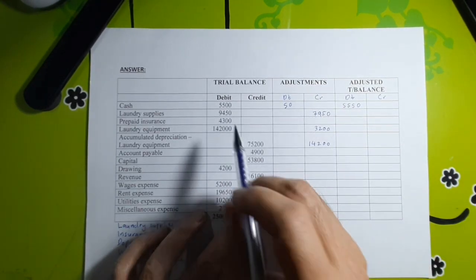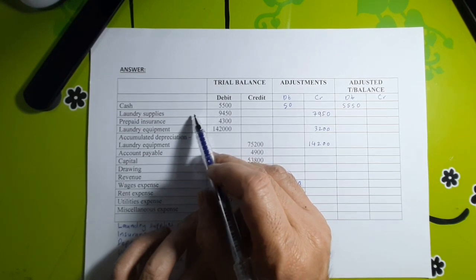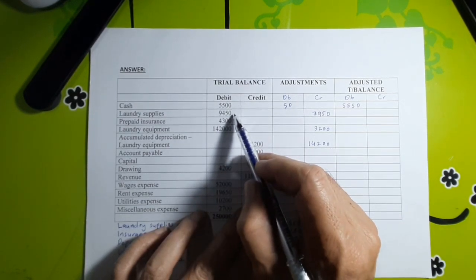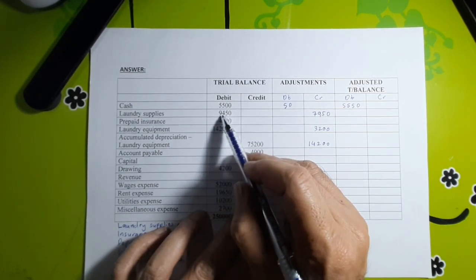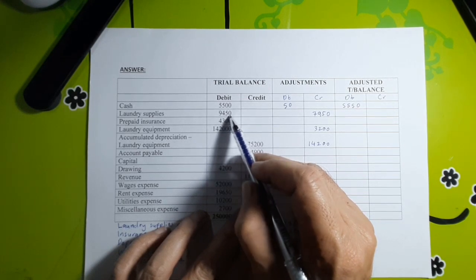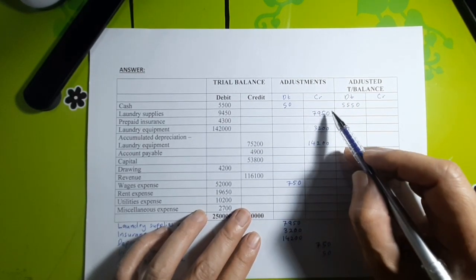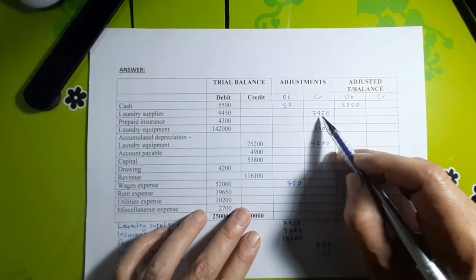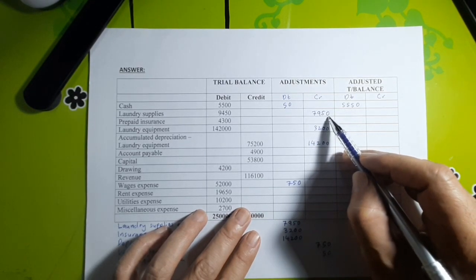And then, okay, let's see. Laundry supplies in the trial balance has a debit balance of 9,450. The adjustment is credit 7,950.